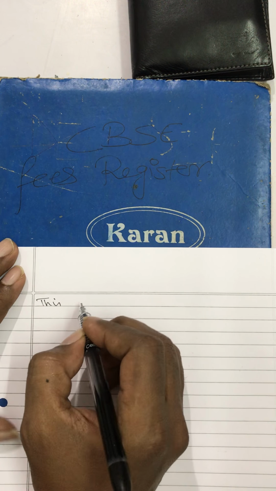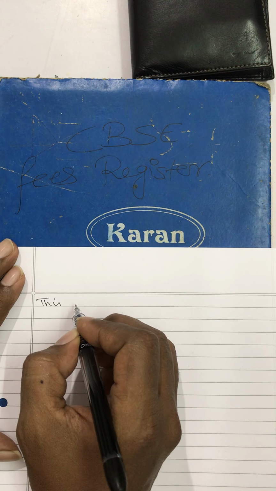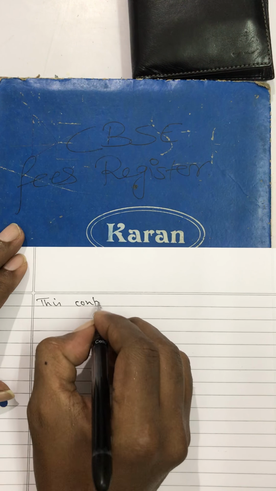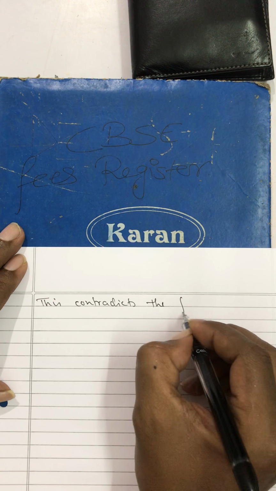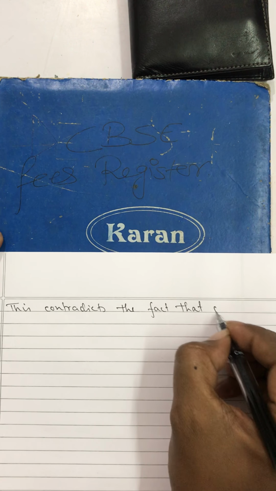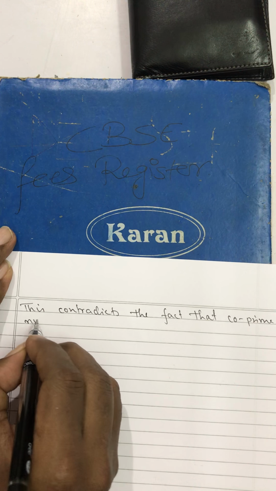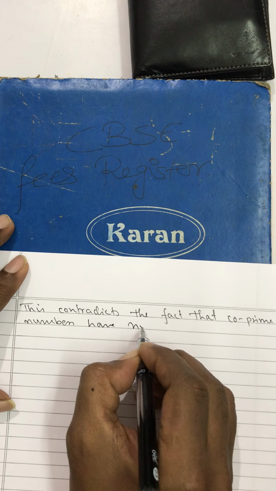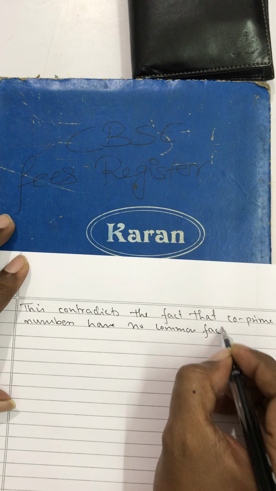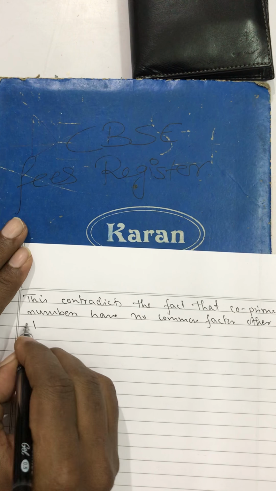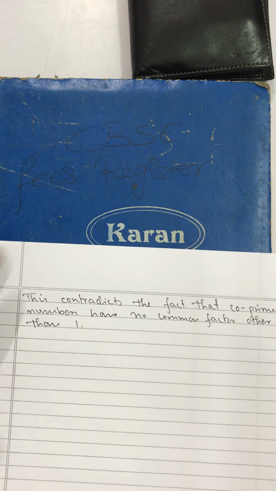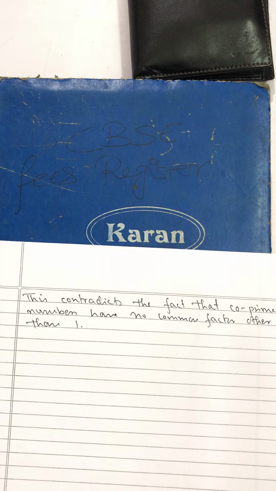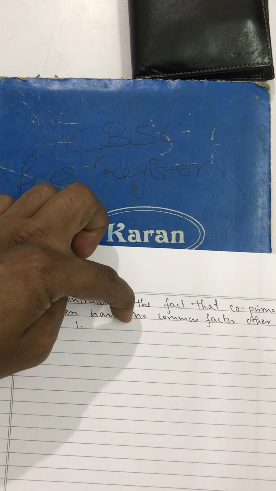This contradicts the fact that co-prime numbers have no common factor other than 1. Whereas we have got that a and b have a common factor 2, they are not supposed to have any such common factor. This contradicts the fact that co-prime numbers have no common factor other than 1.